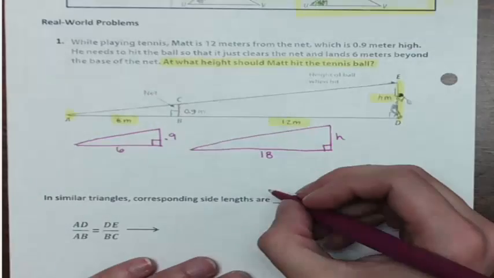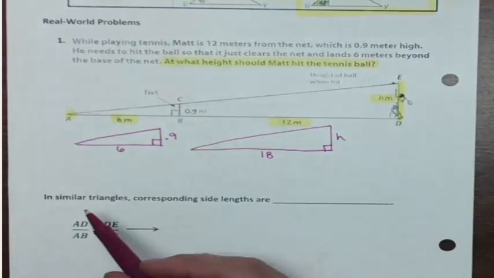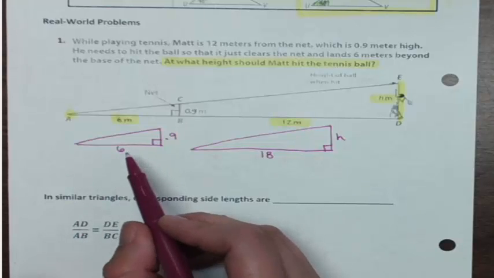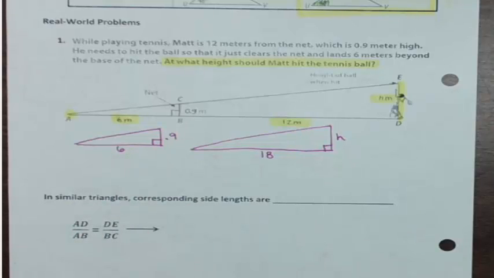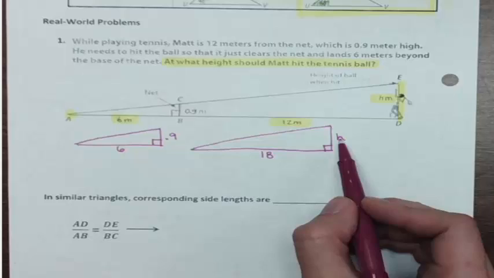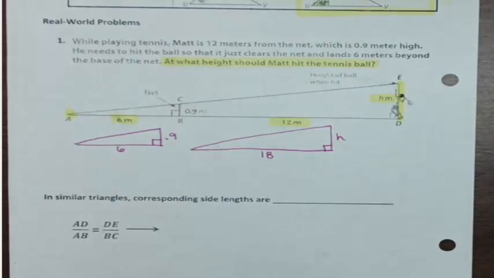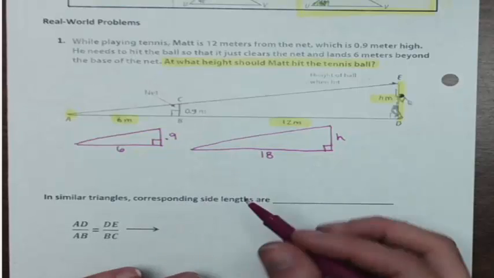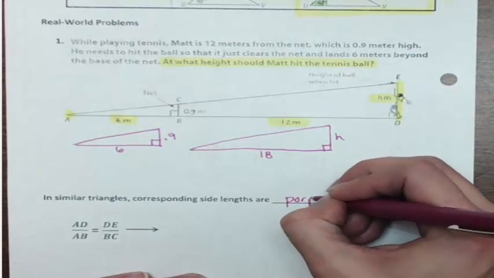In similar triangles, remember we stated that they have corresponding angles and the sides are proportional. So I need to make sure from 0.9 to this number, it's proportional with the other sides of this triangle. Corresponding side lengths have to be proportional.